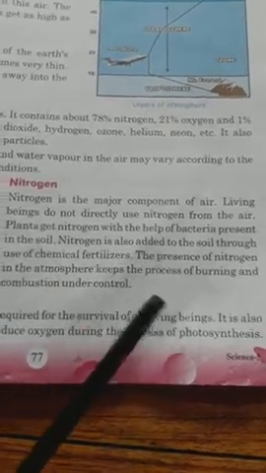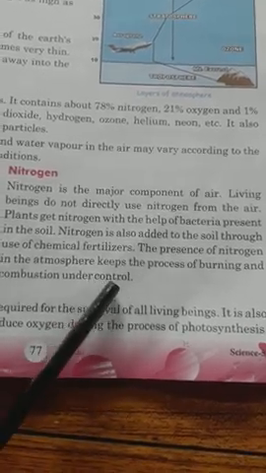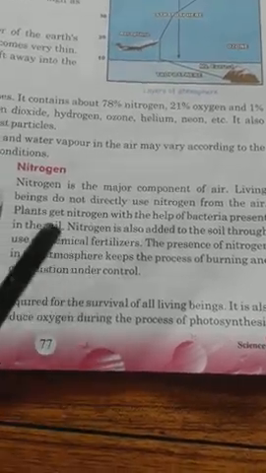Plants first get nitrogen with the help of bacteria present in the soil. It is added to the soil through chemical fertilizers, and through this it spreads to other organisms.